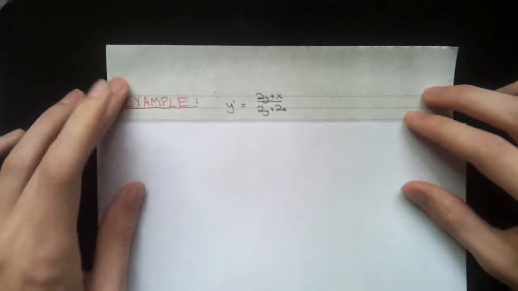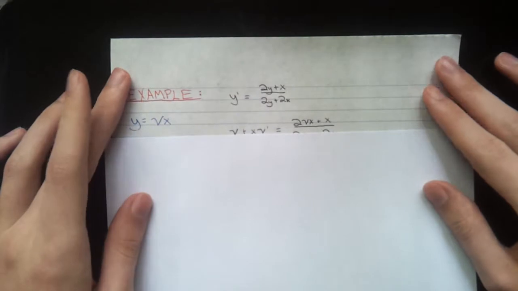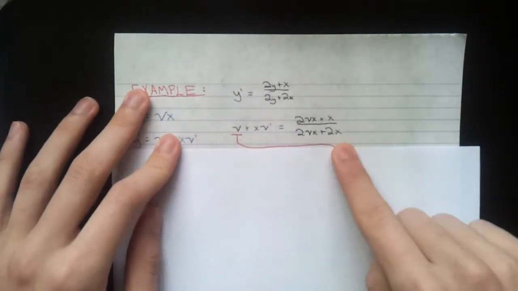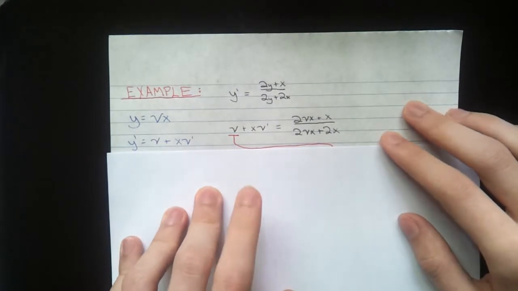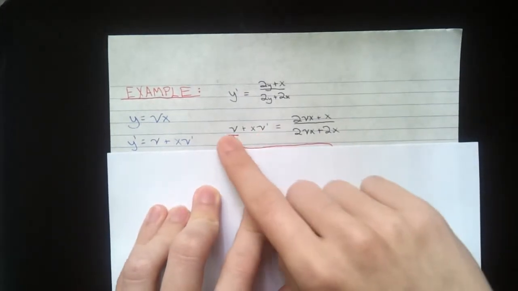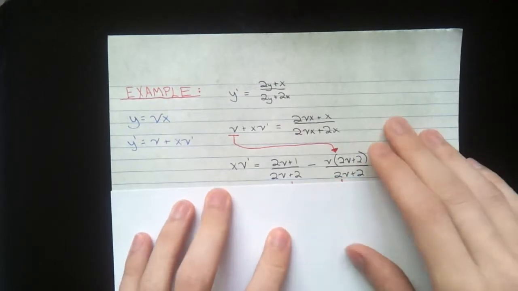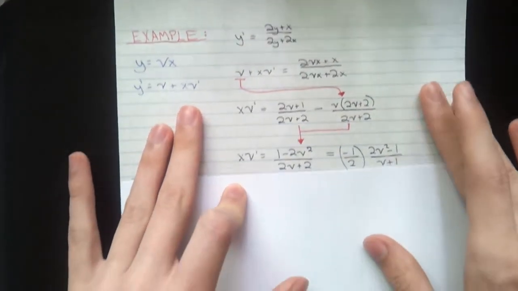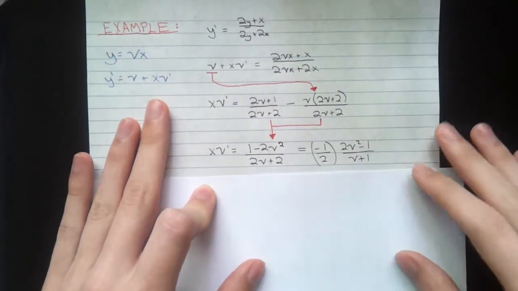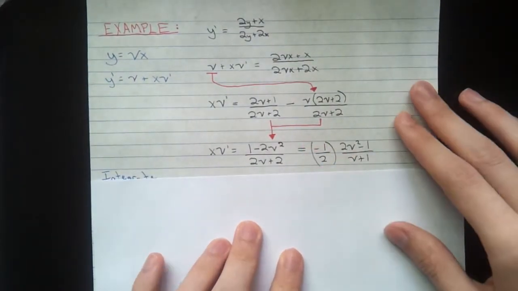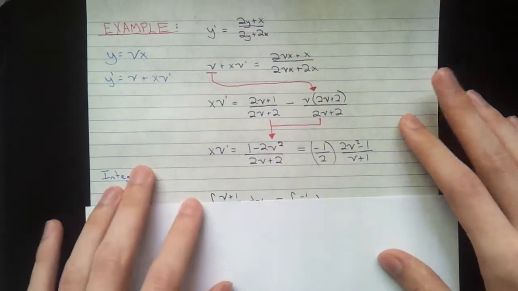So our example here is y' = (2y + x)/(2y + 2x). First thing, we're going to do that substitution: y = vx, y' = v + xv'. You get that equation. And remember, now we want to get rid of this v'. So we're going to take this v over to the other side here, get it to the common denominator, and add them together. That gives you an equation that looks like that. And we've just factored out the negative 1/2 here. Makes it a little nicer.